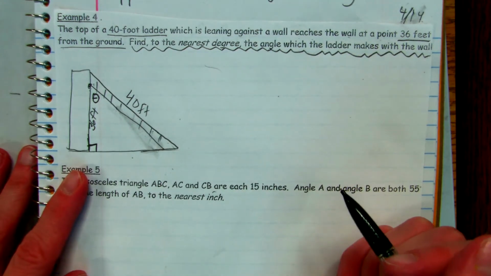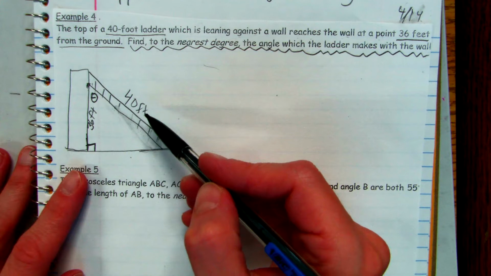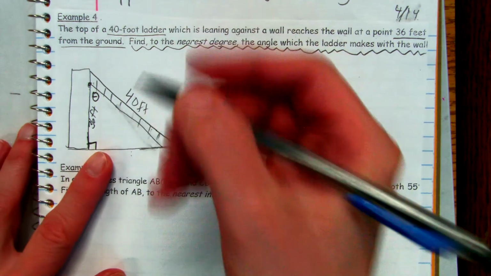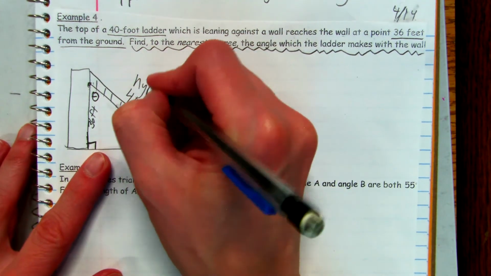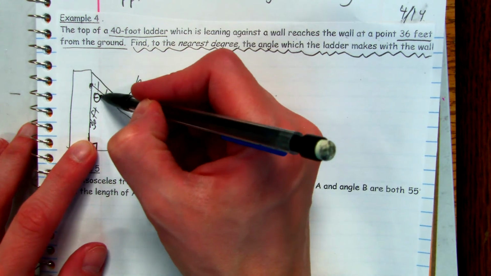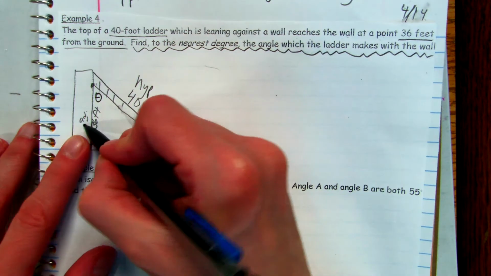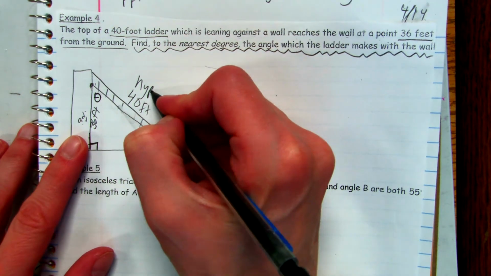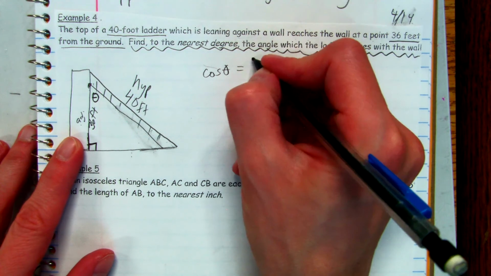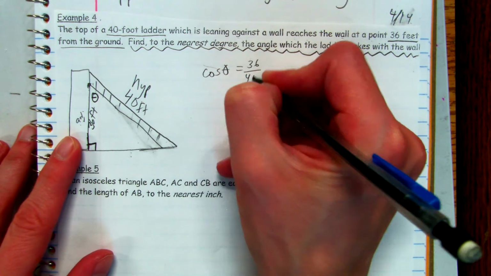All right, so what sides do we have to work with? All of them. Well, we don't have this one. Then that one. What's the ladder? A hypotenuse. It is 40, it's hypotenuse. And then the 36 is next to the angle we're looking for, so that would be the adjacent side. So adjacent and hypotenuse is cosine. So cosine of theta equals, we'll do adjacent over hypotenuse, so 36 over 40.